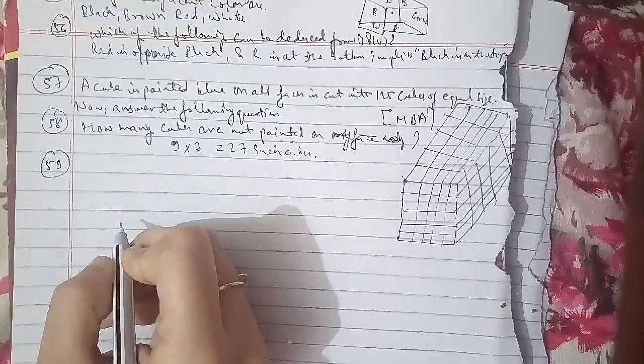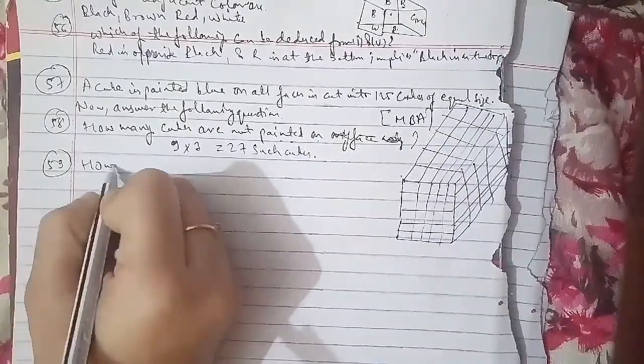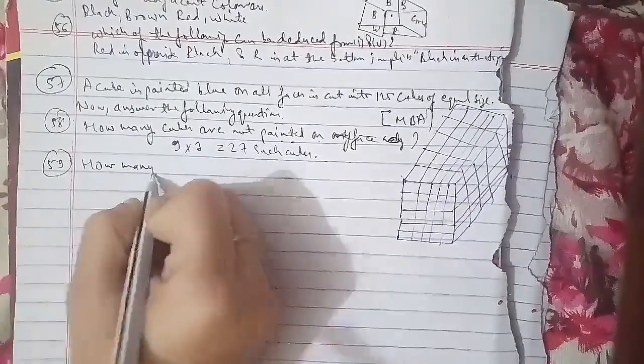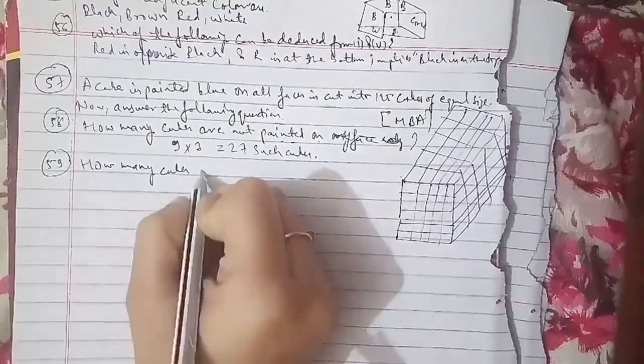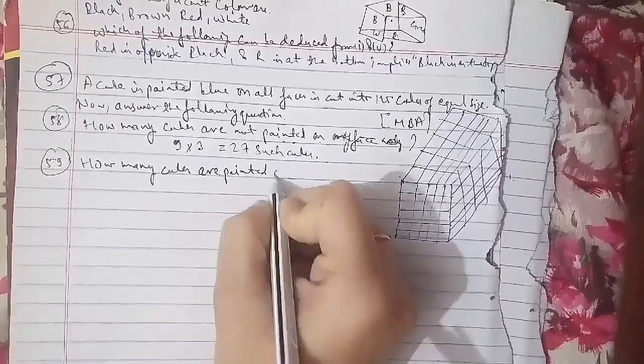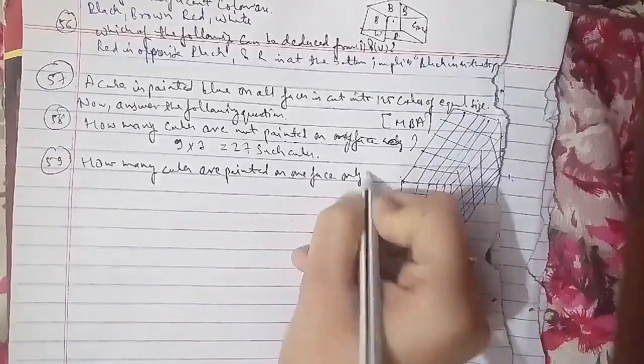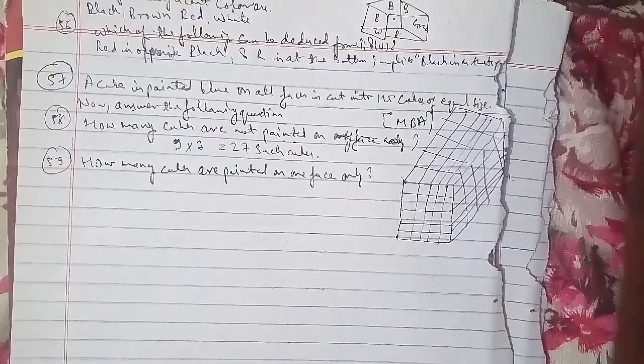For the same, we have that there are 9 cubes in layer 1, and 12 cubes in each of the layers 2nd, 3rd and 4th. So 9 cubes in layer 5 which are painted on one face only. Thus we have 9 plus 12 into 3 plus 9, which equals 54 such cubes.